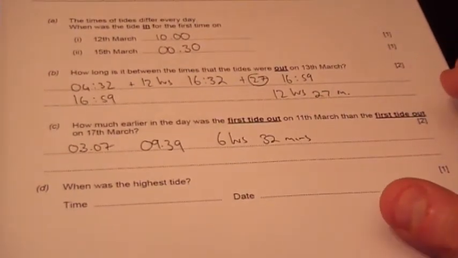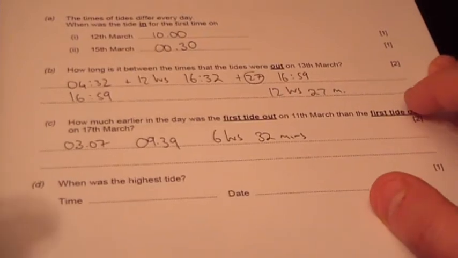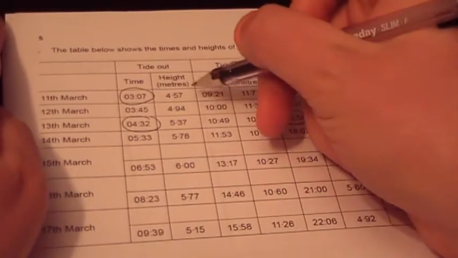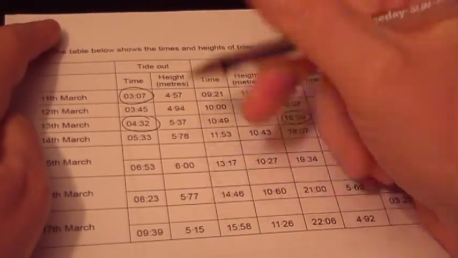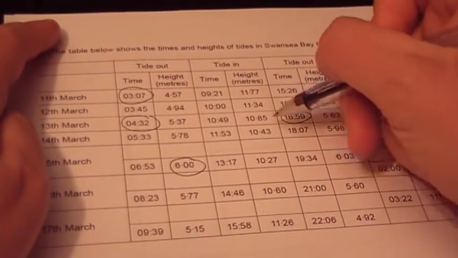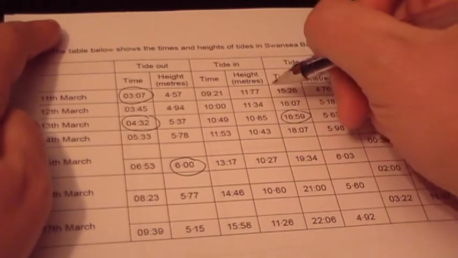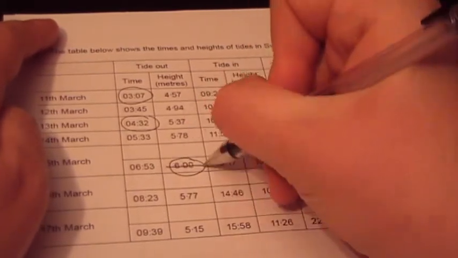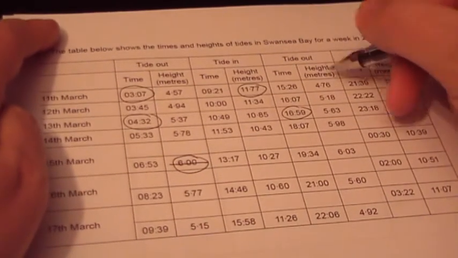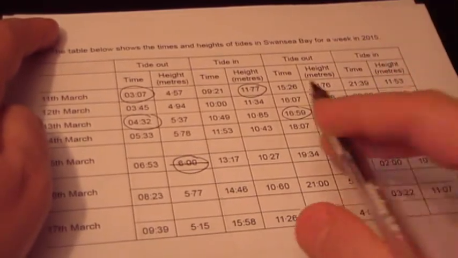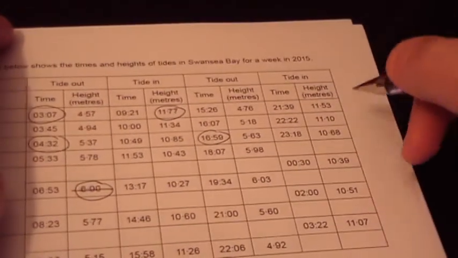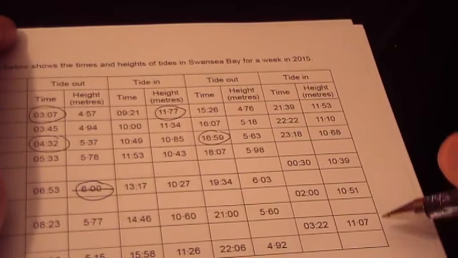And then when was the highest tide? So we're looking for the biggest number in any of the height columns. So if we look at this column here, 6 is the biggest in meters. If we look at the next column here, that's surpassed quite significantly, 11.77 is our biggest height in meters. The next column is low again, nothing bigger than 1177, and in this last column there's nothing bigger than 1177.